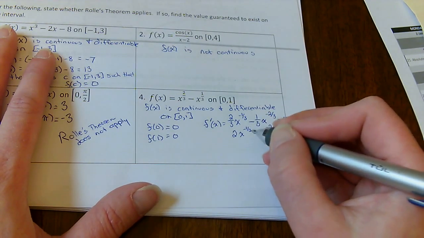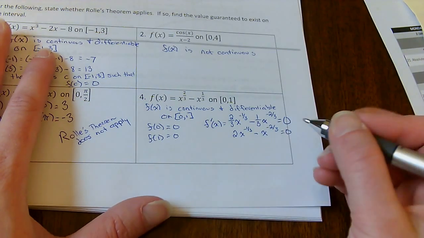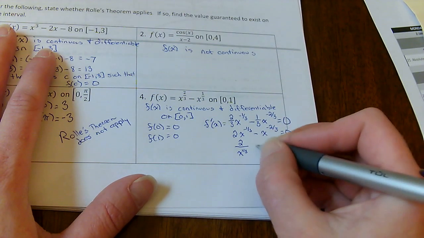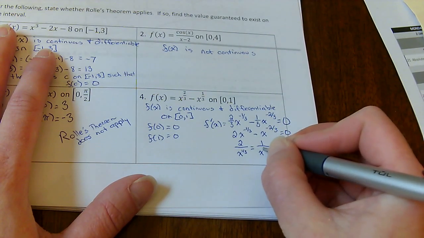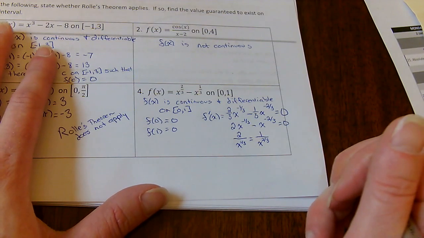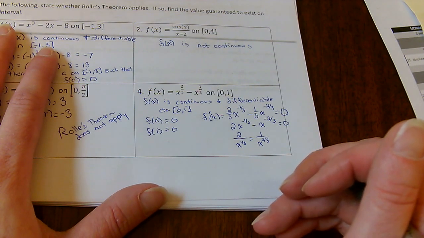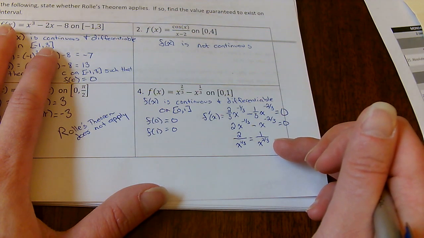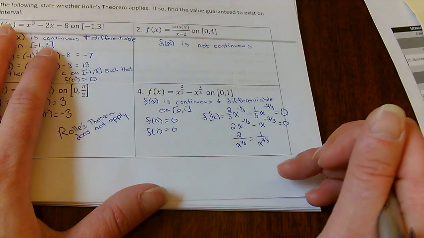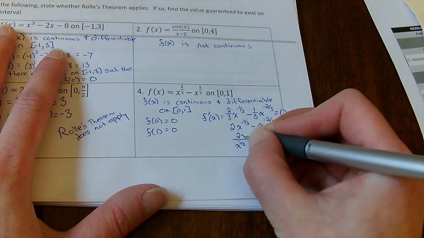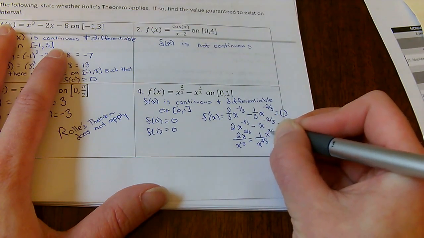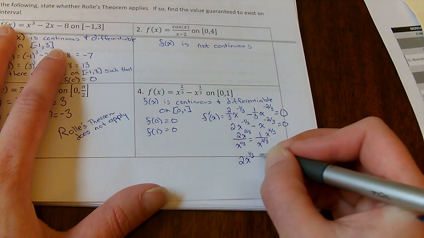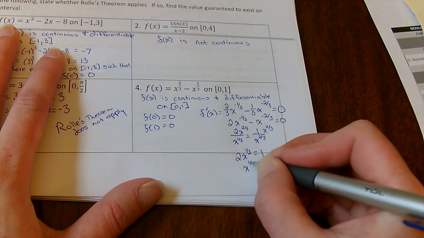Now, I know this negative means it's 2 over x to the 1/3, or the cube root of x. And if I add x to the 2/3, I'd have 1 over x to the 2/3. I'm just doing something a little different here. Kind of show you different ways to solve equations when you're not sure. So if I multiply both sides by x to the 2/3, I'd have 2x to the 1/3 equals 1. In other words, x to the 1/3 equals 1/2.